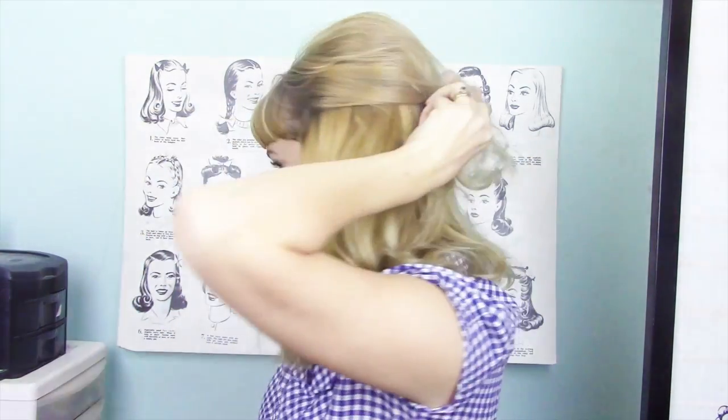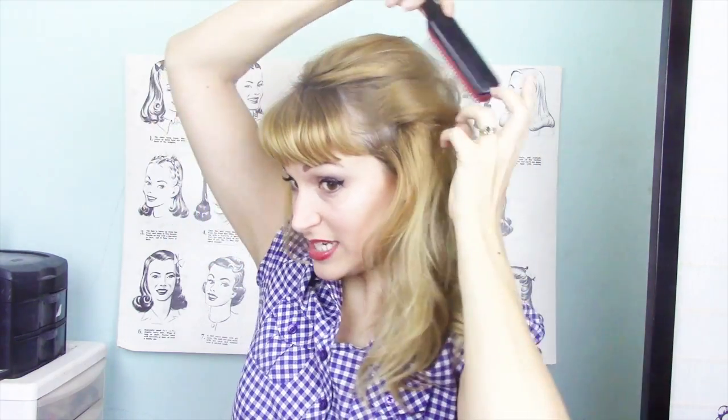I like that. As you can see, I'm taking this section and pulling it back, and then I'm going to twist it and push it forward so there's even more volume up here. I want it to be spread out, and I want the volume to be right over the crown of my head. I don't want it to be too far back. I think it tends to look a little alien if it's too far back. So make sure your volume stays right on top. And in order to keep it up there, I'm going to pin it in place.